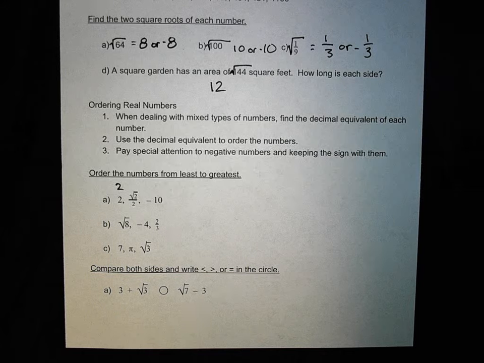Control in the x. X squared. See above the x squared, there's the radical sign. And then what? 1.4, 1.4. So, control and then the x squared. But remember, when you type in that 2, that square root of 2, hit the right arrow to get out of the square root function and then divide by 2.